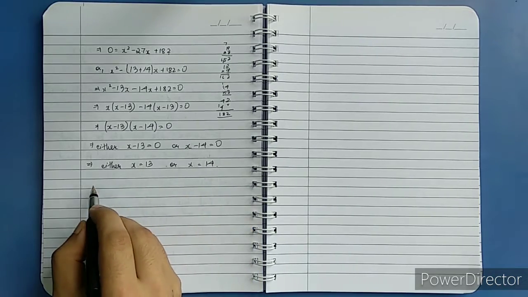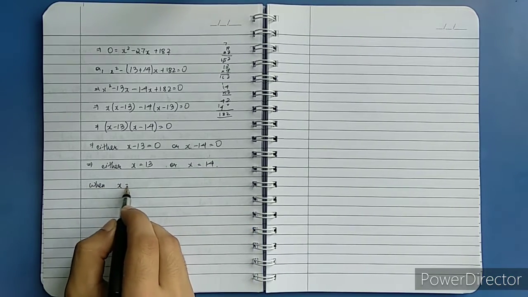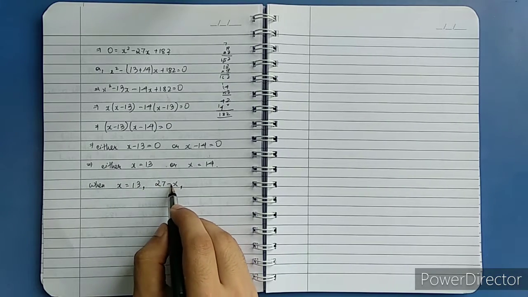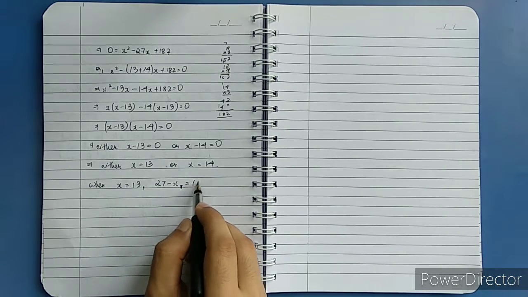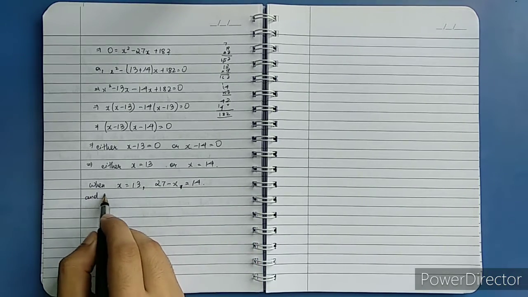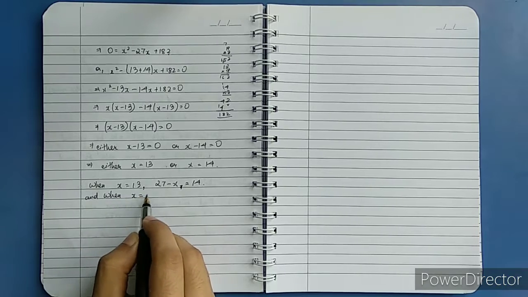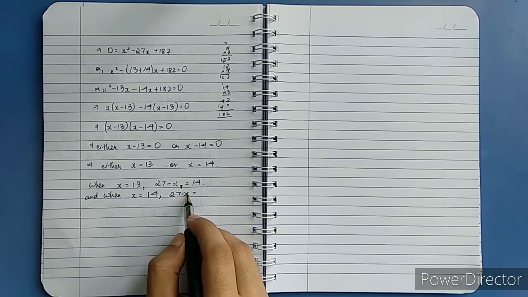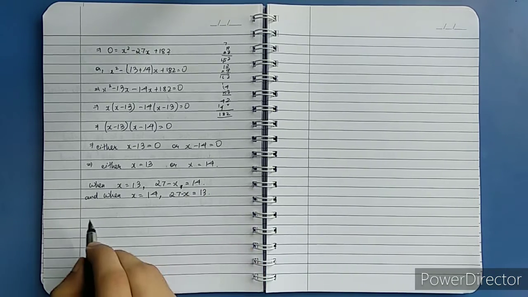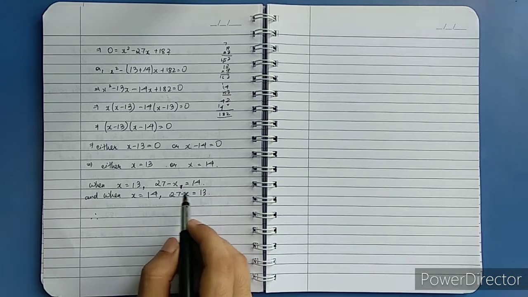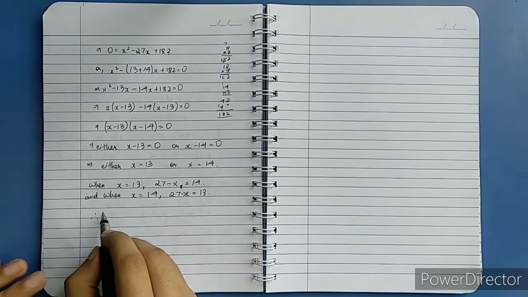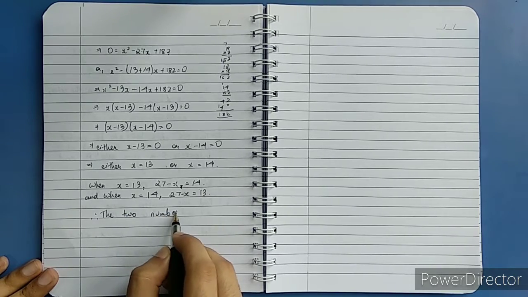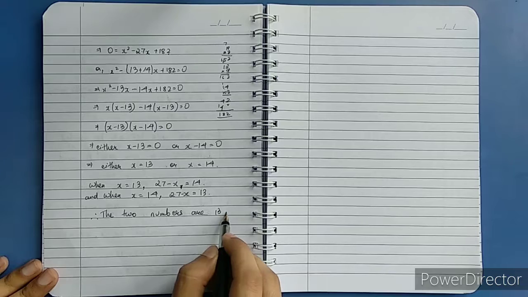So we have two cases now. When x equals 13, the other number is 27 minus 13, that is 14. And when x equals 14, 27 minus 14 equals 13. If we take 13, the other number is 14. If we take 14, the other number is 13. Therefore, the two numbers are 13 and 14.